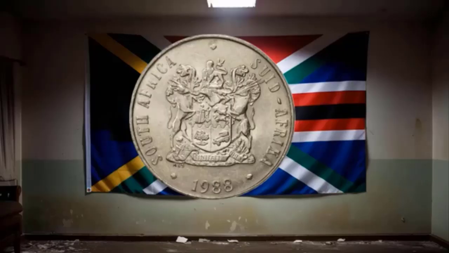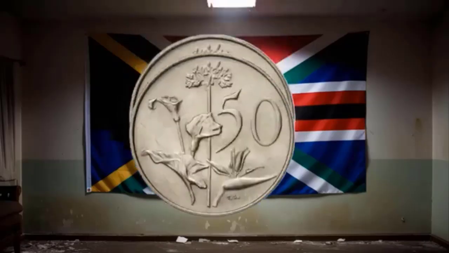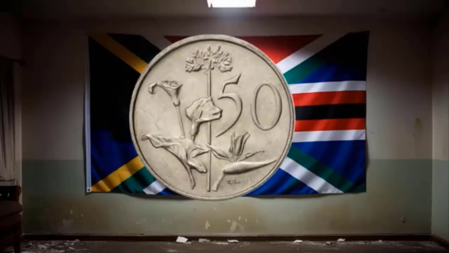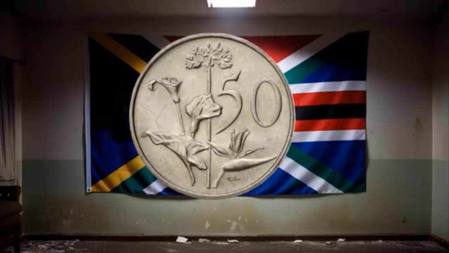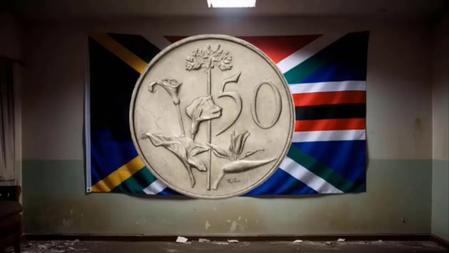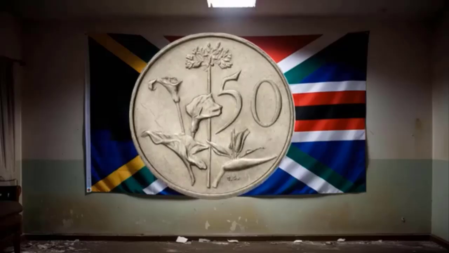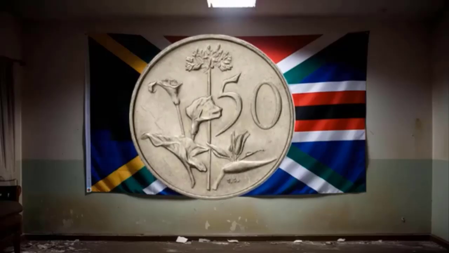South Africa was under intense global pressure. Internal change was brewing, and history was quietly being written in metal. The 50-cent coin from 1988 represents strength and resilience. Struck with precision, it reflects the craftsmanship of a nation that understood the importance of durability and identity. The metal composition, weight, and design were chosen not just for circulation, but for symbolism. This coin was meant to last, and it did.